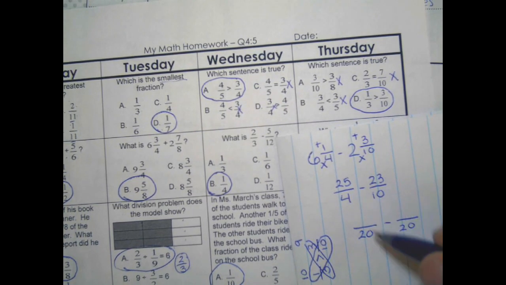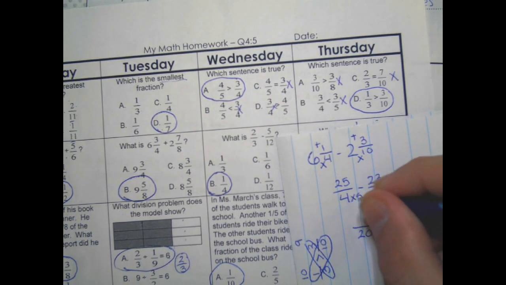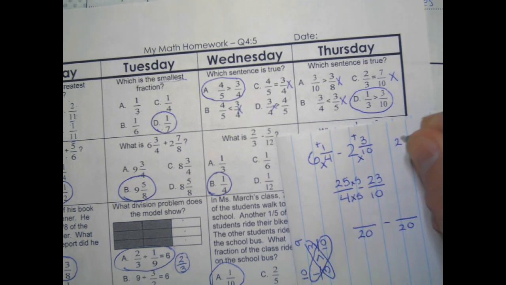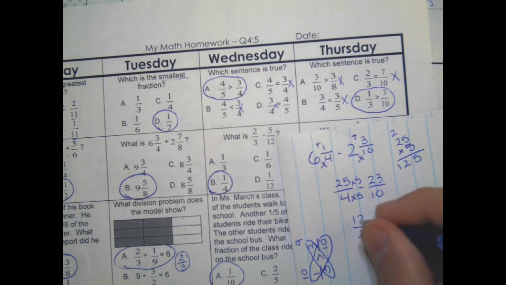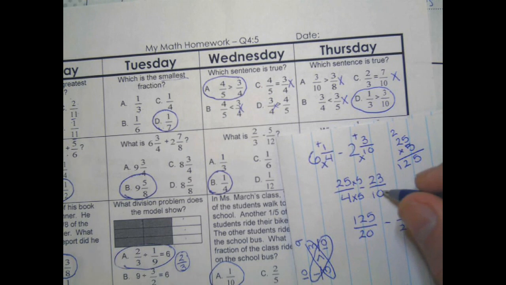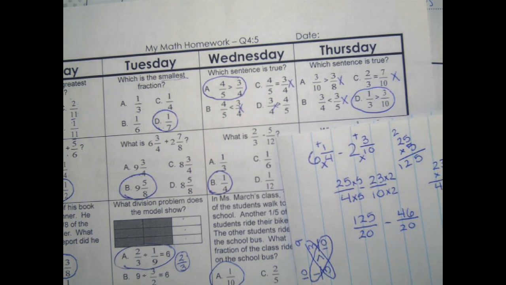All right, so we start with the 4. What times 4 got me to 20? That was 5. So we need to do 25 times 5. Should be 125, but let's work it out over here. Just double check ourselves. 5 times 5 is 25, carry the 2. 5 times 2 is 10. 10 plus 2 is 12, so it is 125 over 20. And the other one, what times 10 got me to 20? That would be 2. So I need to do 23 times 2. It should be 46, but again, let's double check ourselves. 2 times 3 is 6, and 2 times 2 is 4, so 46 was right.